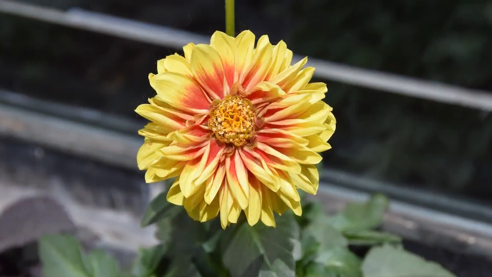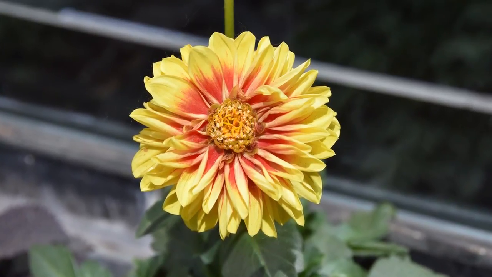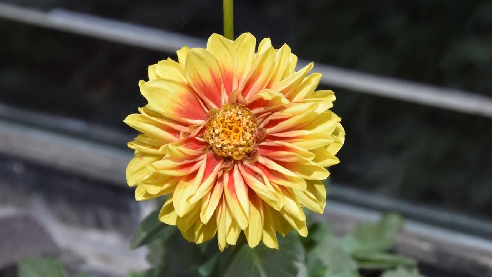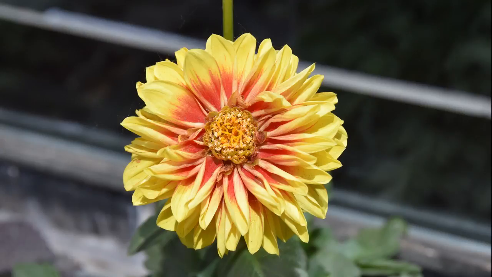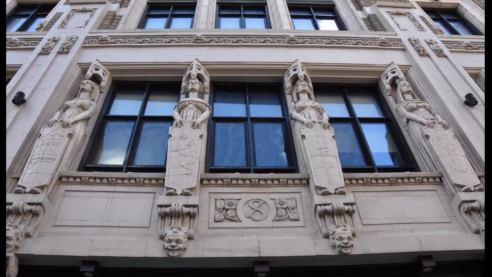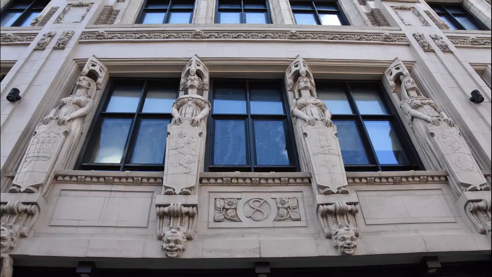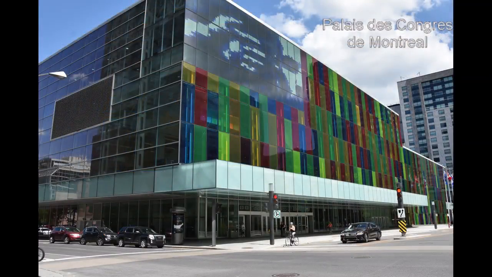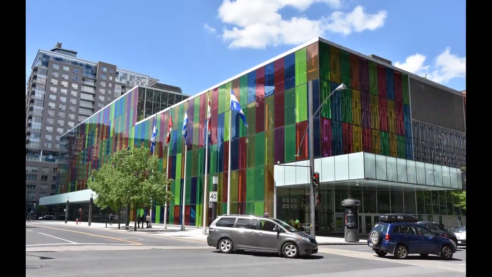Following are pictures of buildings, parks and more we saw as we continued to walk along Rue Bleury. The Southam Building, 1916. The Palais de Congrès de Montreal is a convention center inaugurated in May 1983.